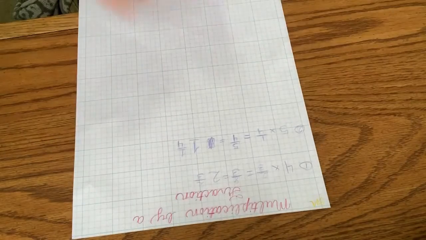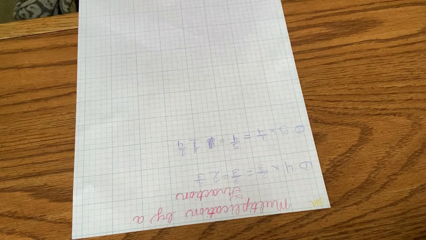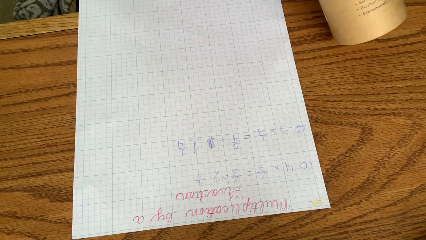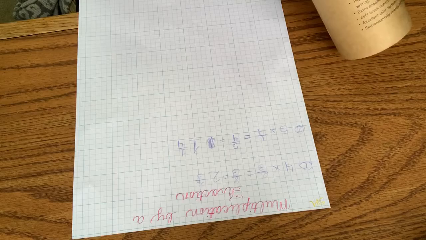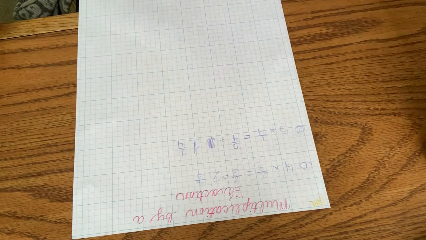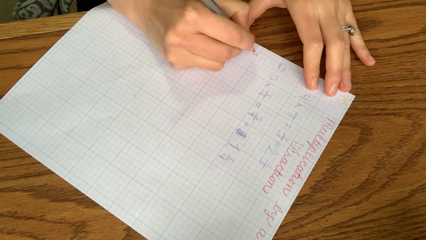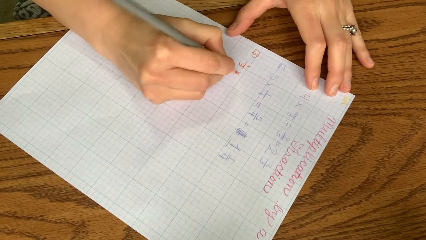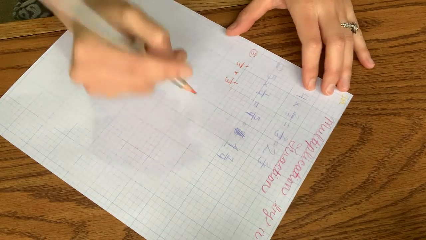Hi guys, I'm back. So now I'm going to go over multiplying a fraction times a fraction. And I'll do that one in a different color, I think. Maybe some orange. So let's start with a problem like 1/3 times 1/3. Let's keep it rather simple. 1/3 times 1/3.